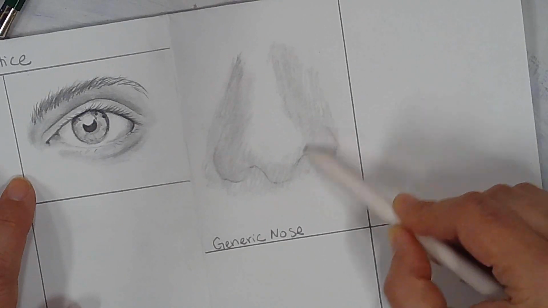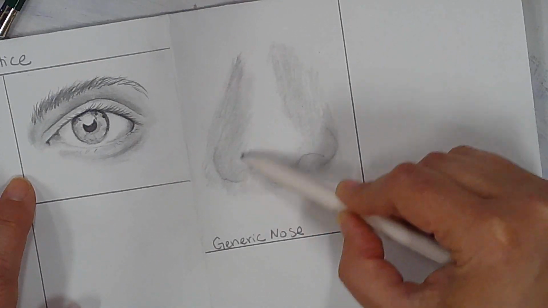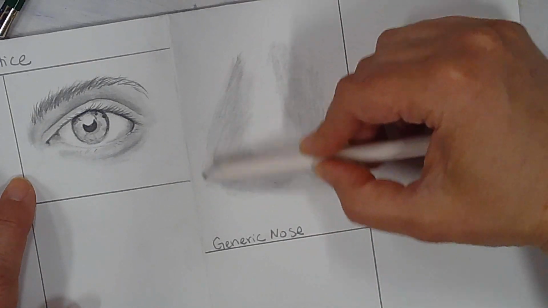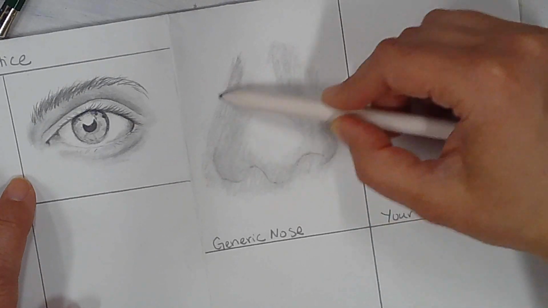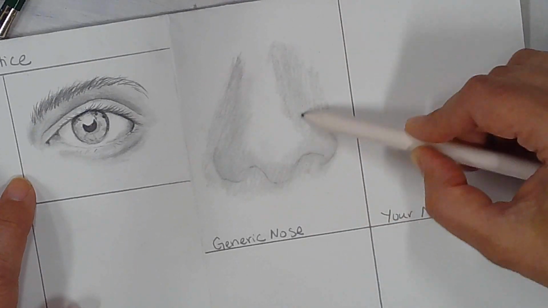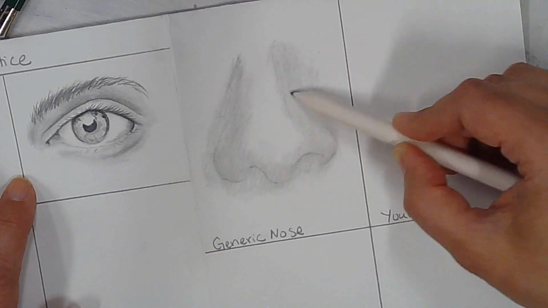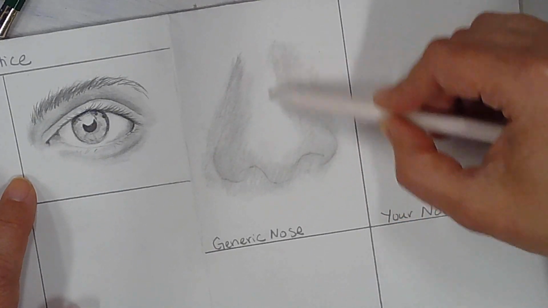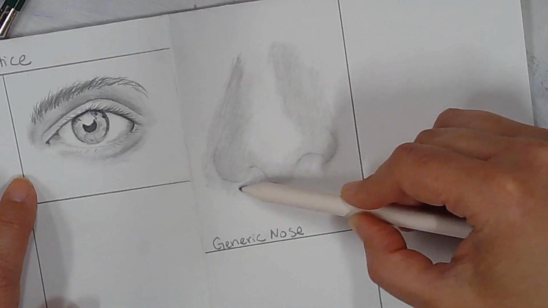You don't want to lean it up and use the tip of the blending stump because that will give you lines, and we're trying to remove the lines that we've been creating with the pencil. And so what good does it do to make more lines with the blending stump? It really, really doesn't. So here we go. I'm getting it all nicely blended throughout here.